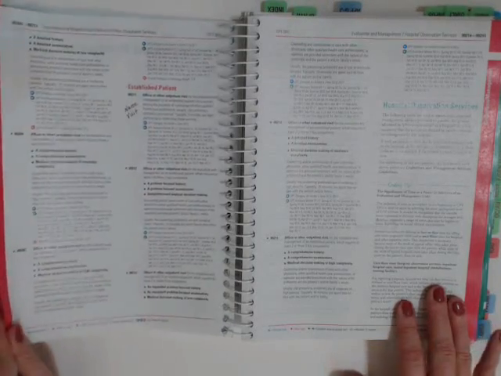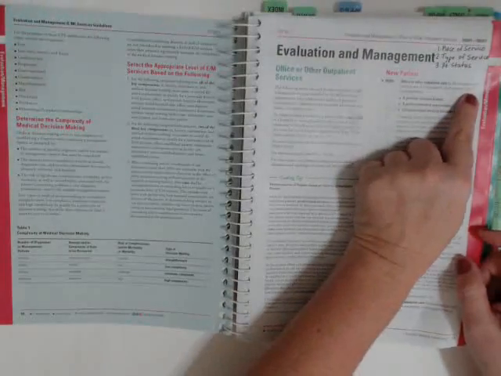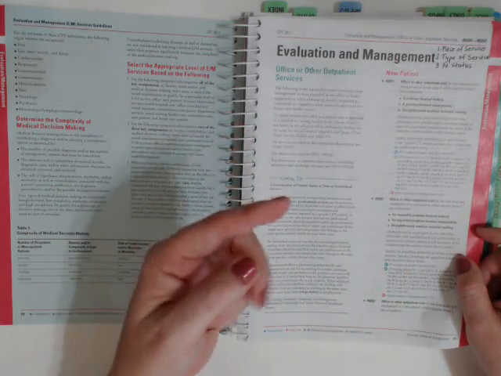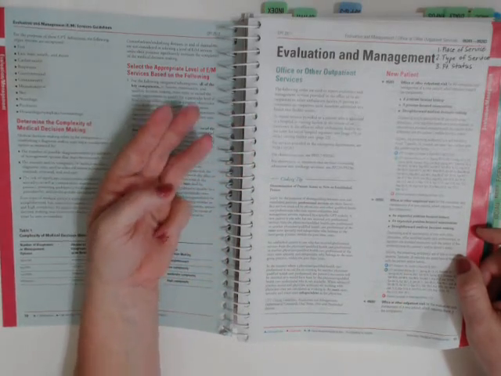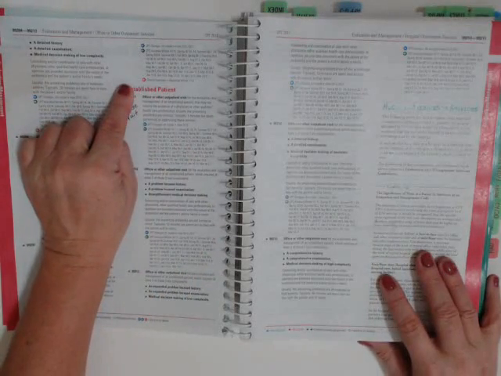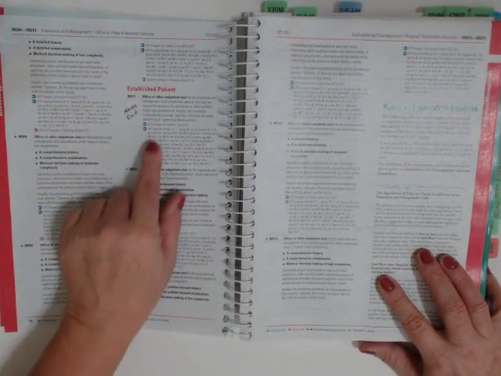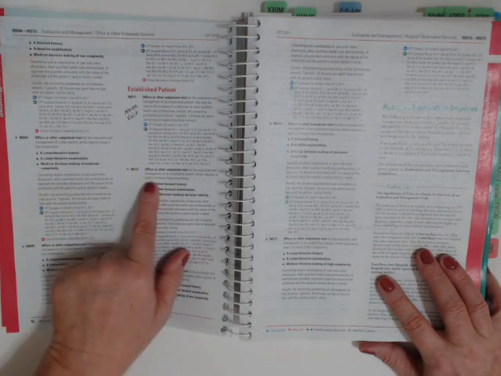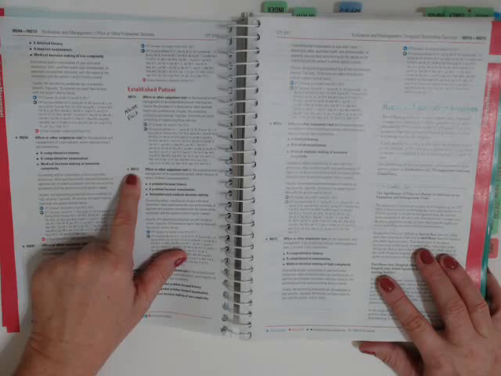If we look, our new patient, we have to meet 3 out of 3 components. Those 3 components are history, physical exam, and medical decision making. If we look at the established patient, we only have to meet 2 out of 3. Look at code 99212.